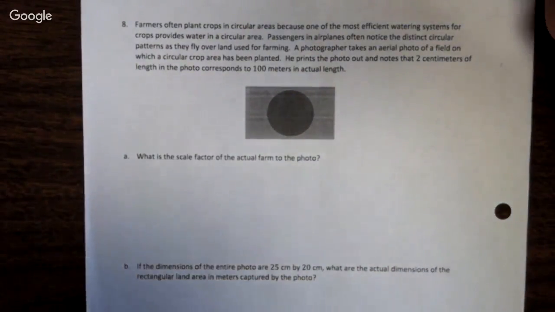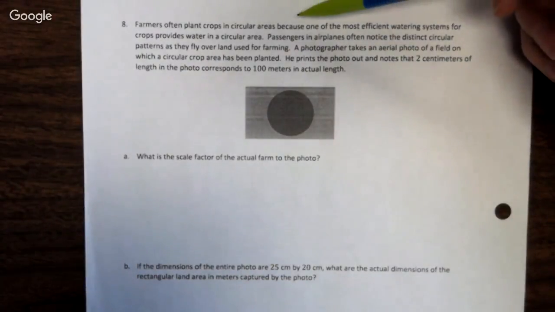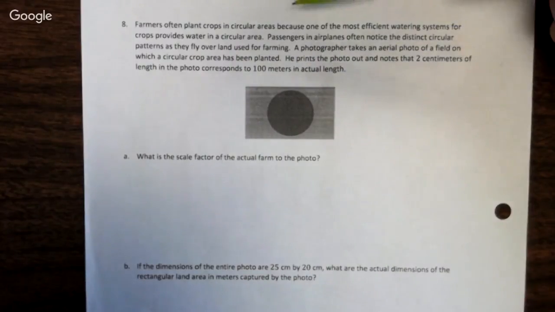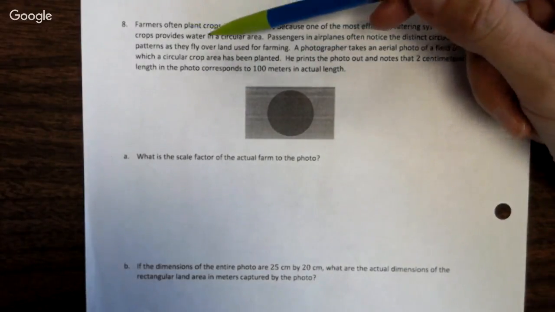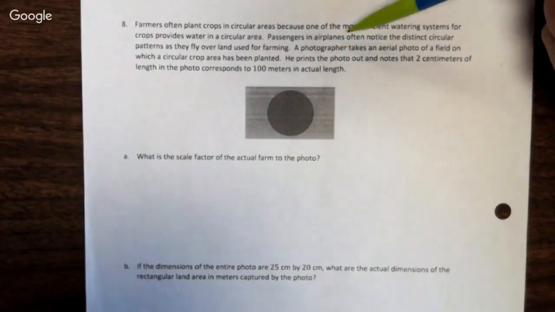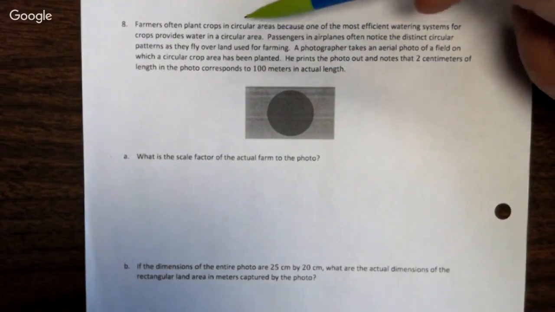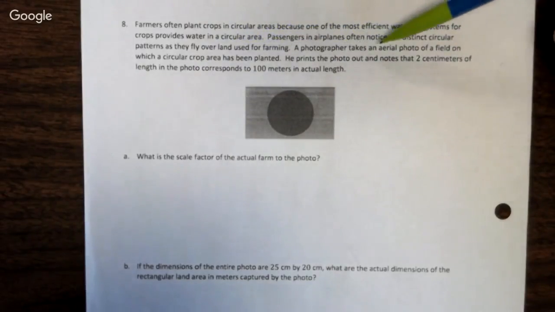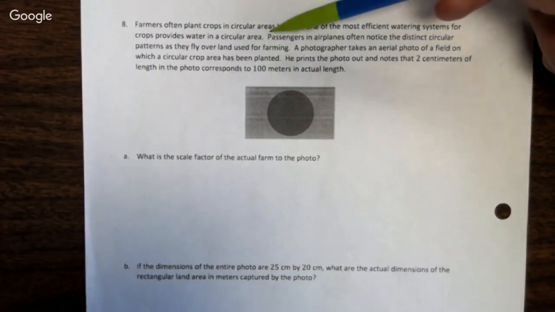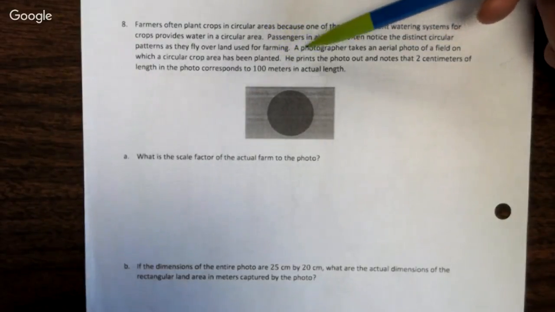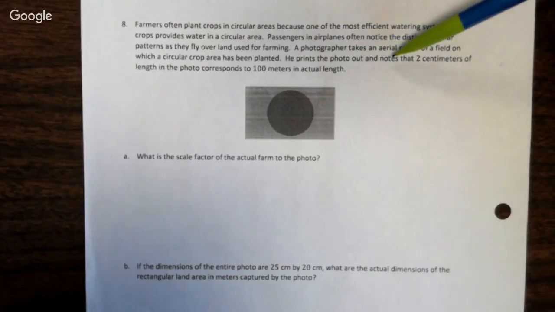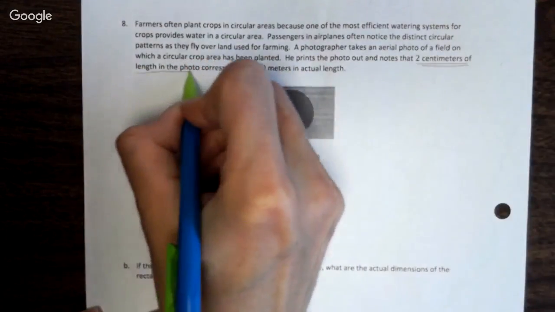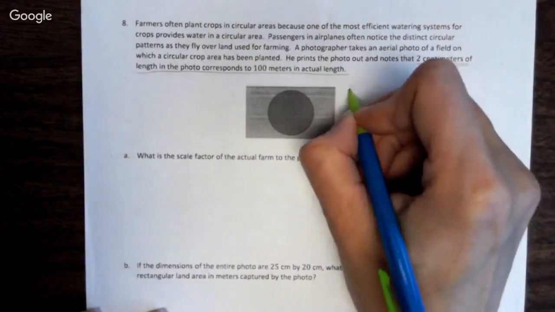Okay, number 8, it says farmers often plant crops in circular areas because one of the most efficient watering systems for crops provides water in a circular area. Passengers in airplanes often notice the distinct circular patterns as they fly over land used for farming. A photographer takes an aerial photo of a field on which a circular crop area has been planted. He prints the photo out and notes that 2 centimeters of length correspond to 100 meters. So that's our scale.